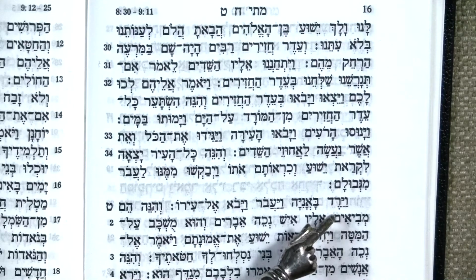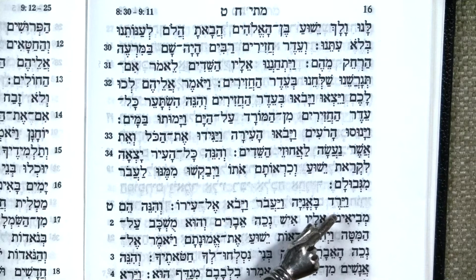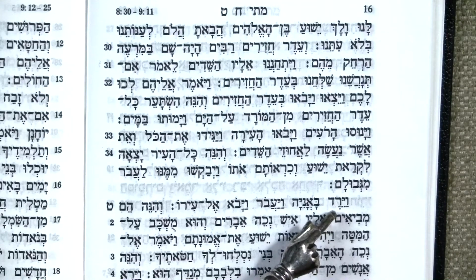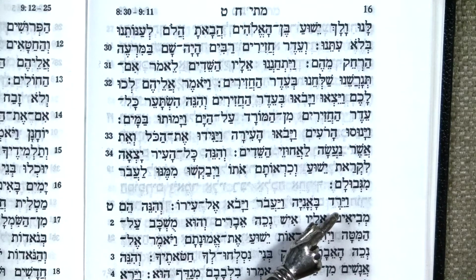Read with me through Matthew chapter 9 in Hebrew. This is a translation of the Gospel of Matthew into biblical style Hebrew by Franz Delitzsch, who is a famous Christian Hebrew scholar from the 1800s.